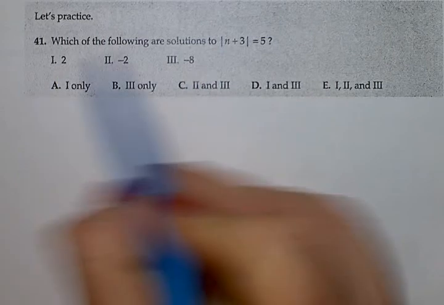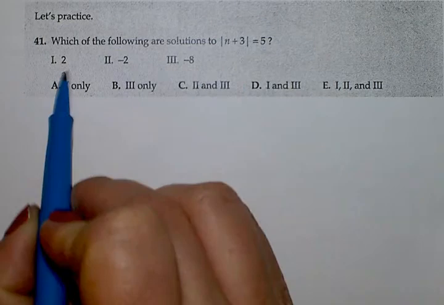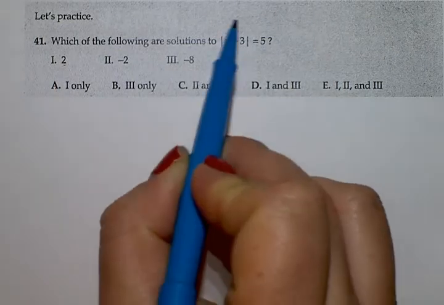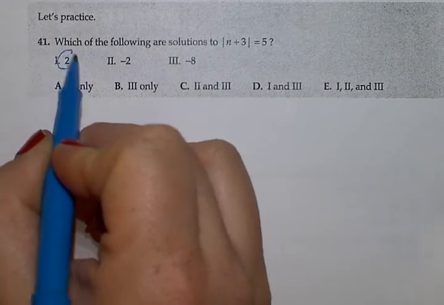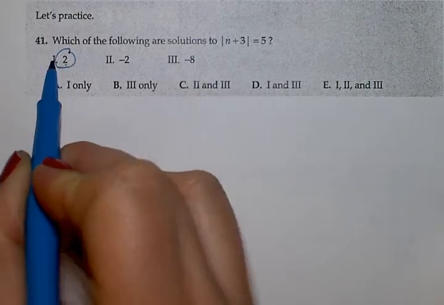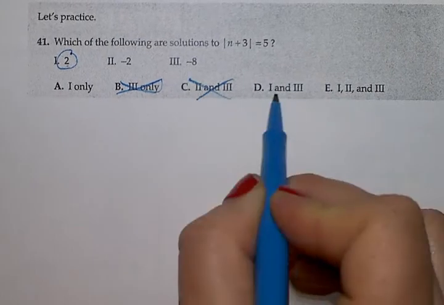Take 2 and plug 2 in. 2 plus 3 is 5. What is the absolute value of 5? Okay, that means 2 works. So anything that has a 1 in works. That works. That does not work. Does not have a 1 in. Has a 1 in. Has a 1 in.